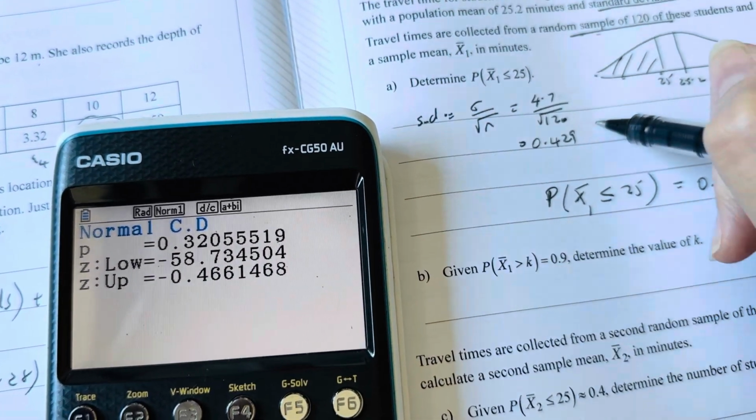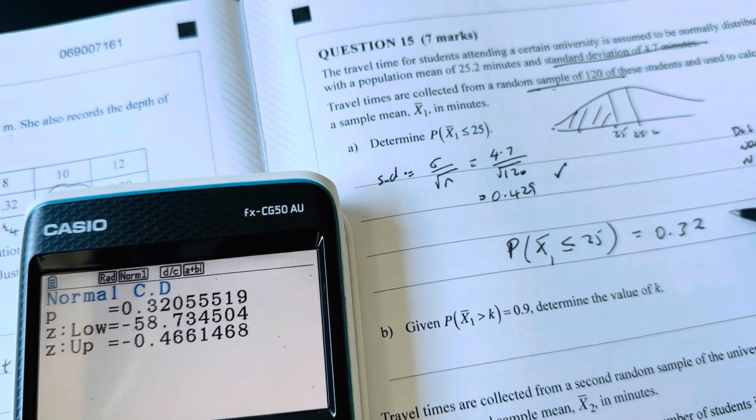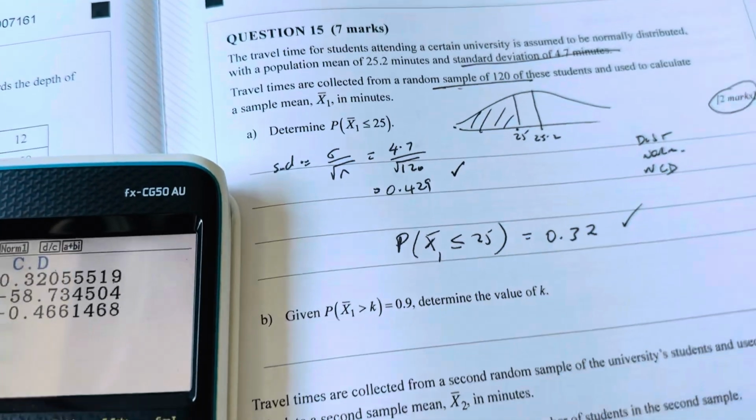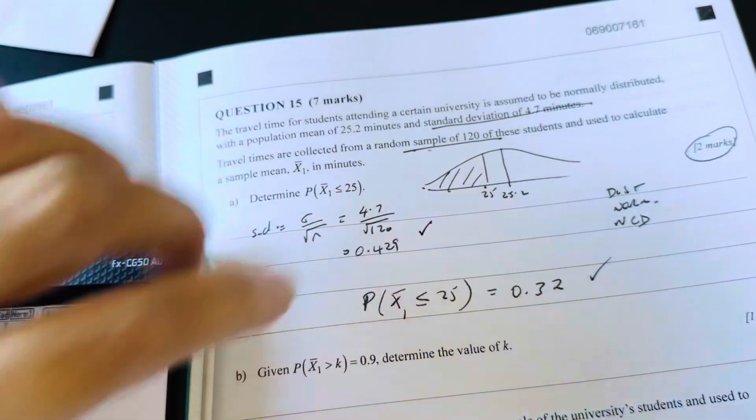You do get a mark for making sure that you've used the sample standard deviation, and then you'll get a mark for the answer, because it was a 2-mark question. So very much emphasis that you do show that.